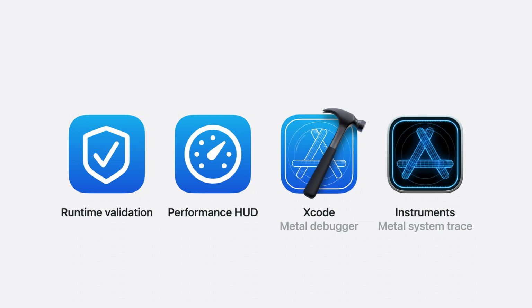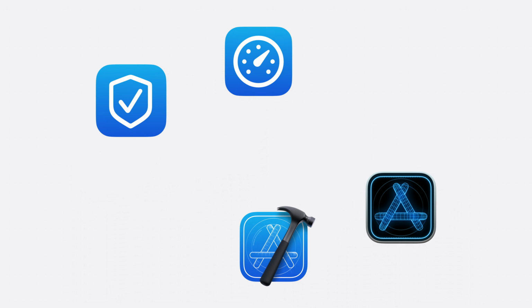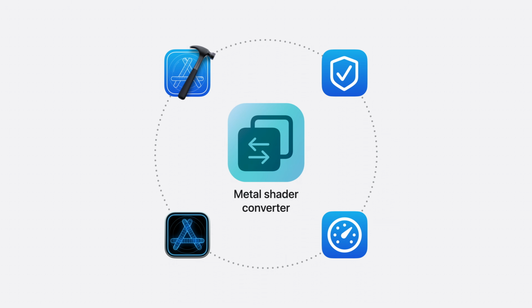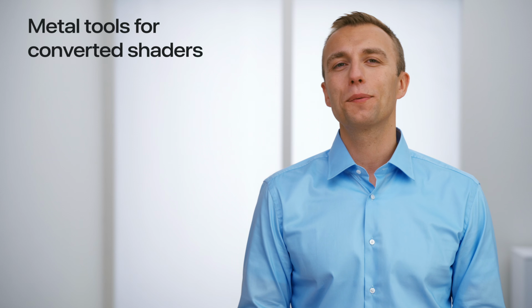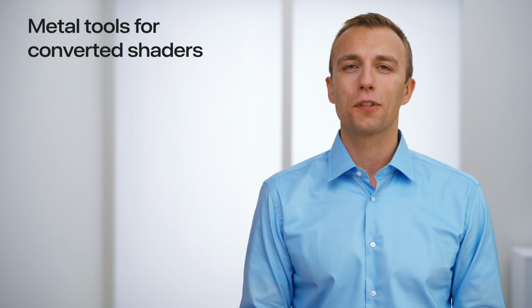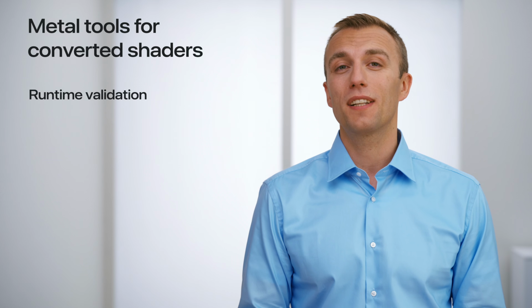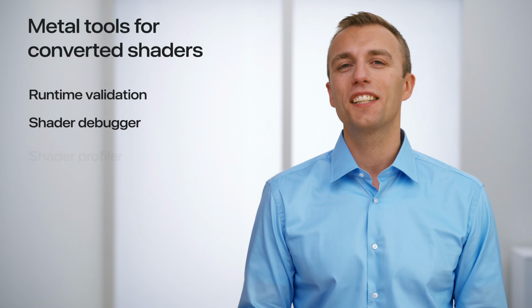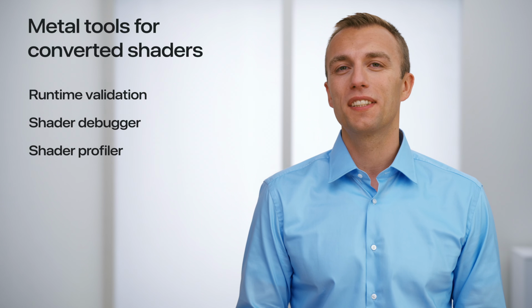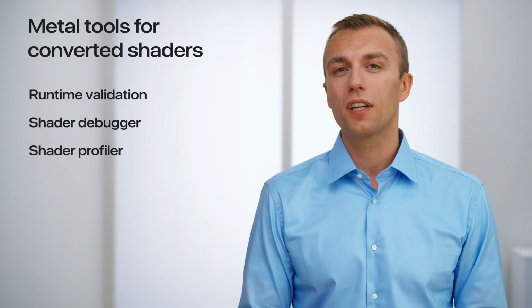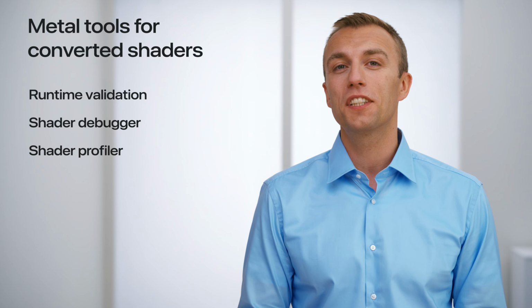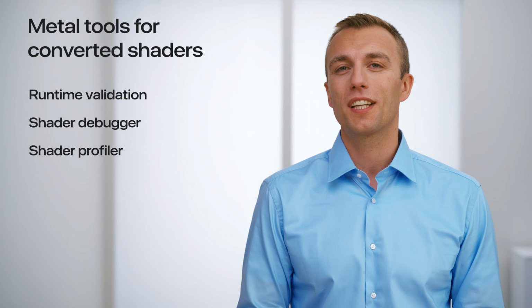New this year, you can use these debugging and profiling tools with your HLSL shaders that you brought to Metal with the Metal Shader Converter. There are 3 tools which I'd like to highlight for working with your converted shaders: Runtime Validation, Shader Debugger, and Shader Profiler. But first, I'll show how to prepare your projects to provide these tools with sufficient debug information about your shaders.